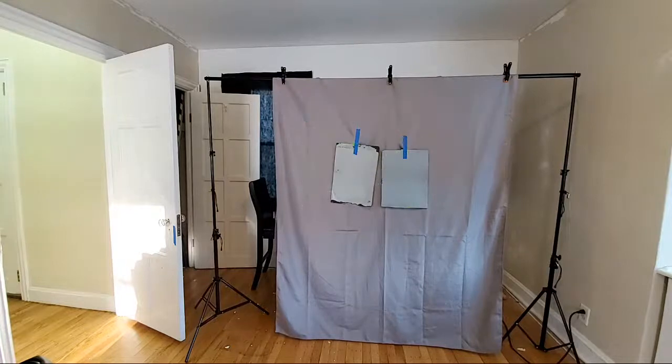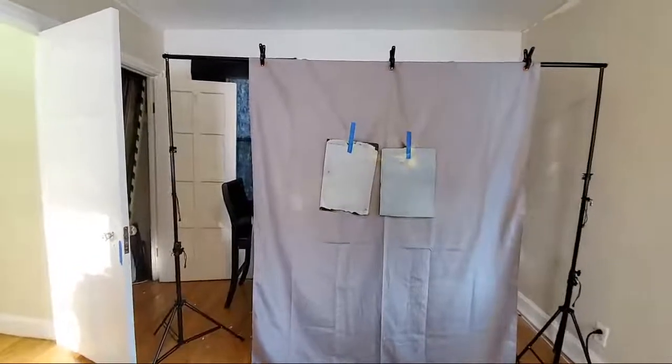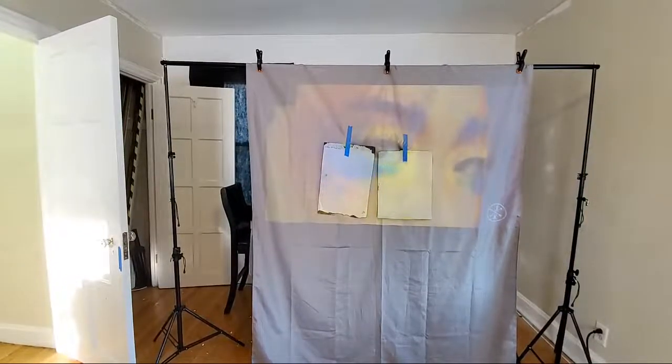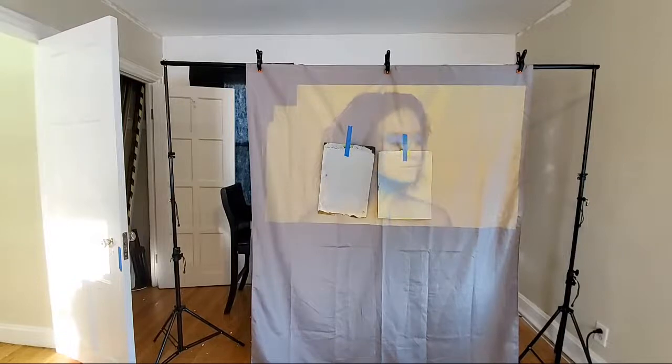Gotta stop doing fake demonstrations. Here we go. Let's see if the screen comes up beige again. No, it's actually producing a better color than your two screen paints.